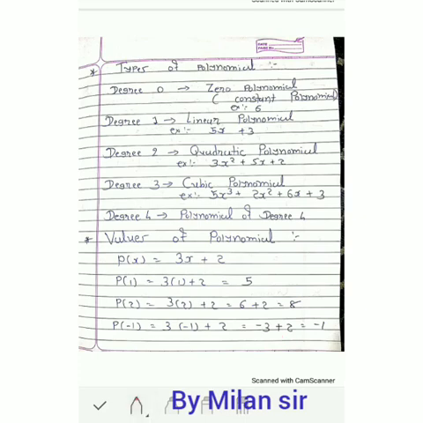Now it is the addition subtraction process. So 3 minus 2 is 1, and the bigger number's sign is negative, so the answer is minus 1. So we can find the value of polynomial for any value of x for which the polynomial is defined. Okay, this is the value of polynomial.